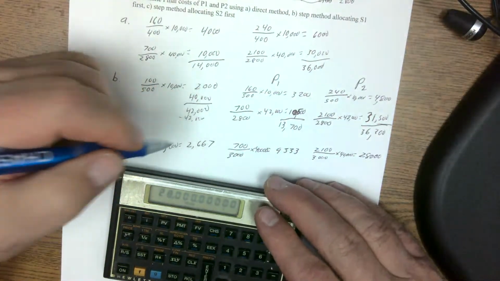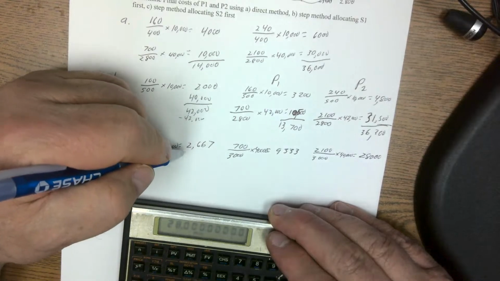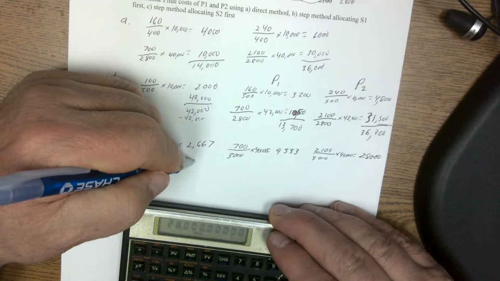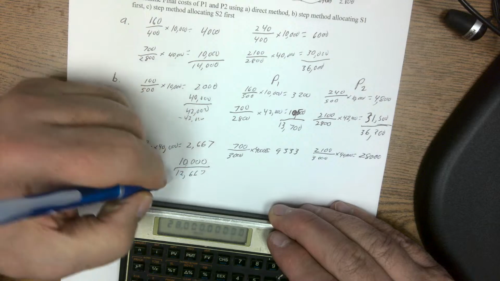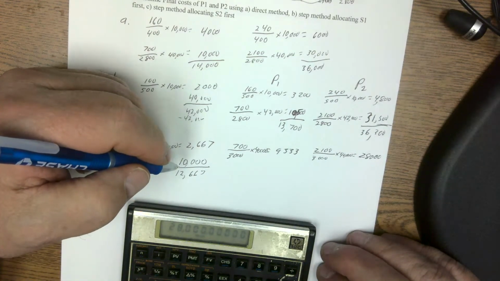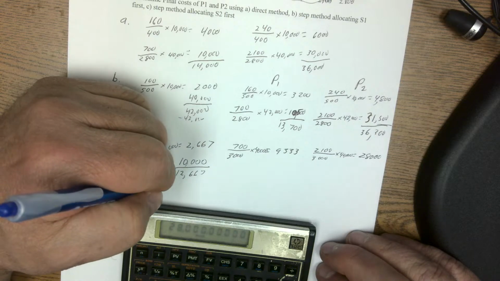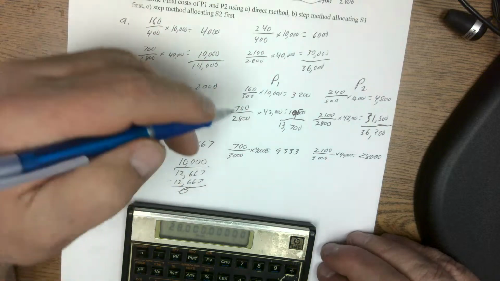All right, now we add this 2,667. We add to that the 10,000 for S1, gives us 12,667. So we're going to allocate that.